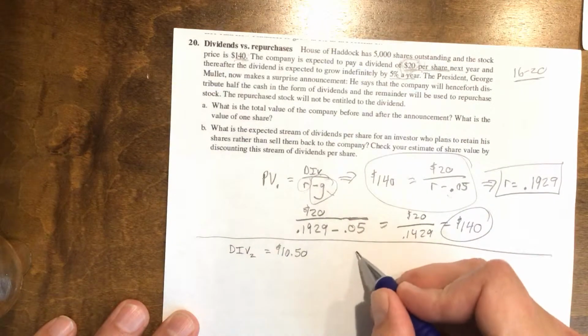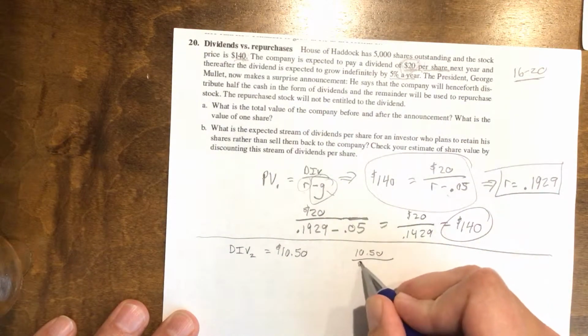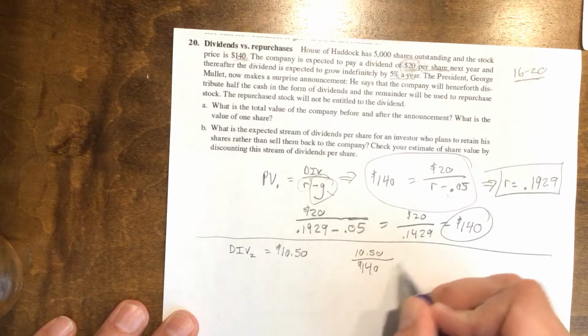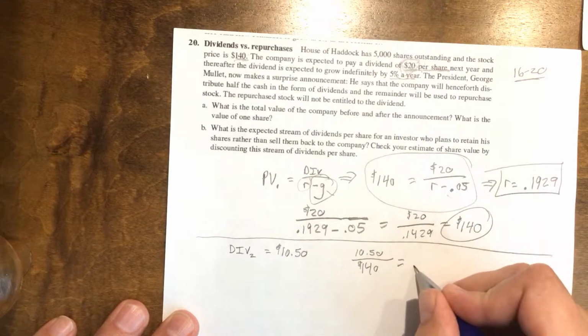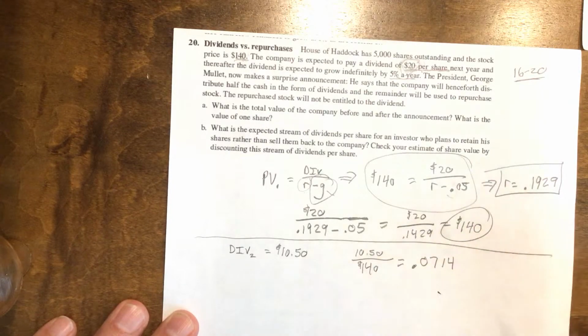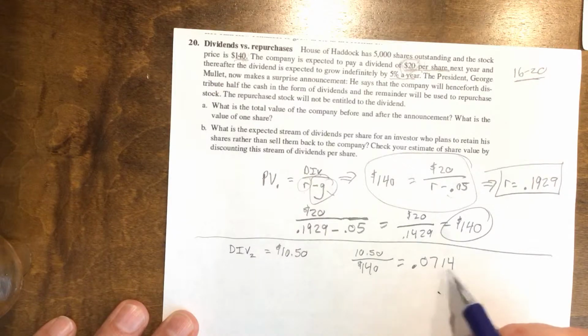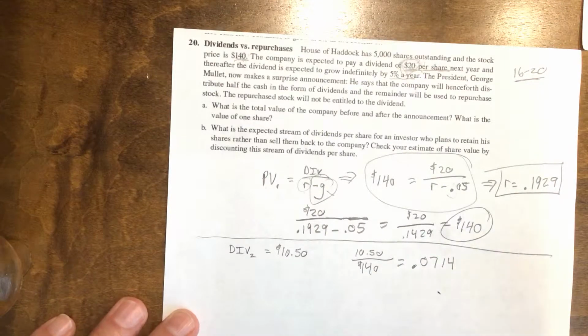So $10.50 per share divided by a value of 140 per share means you're repurchasing 7.14% or 0.0714 of the shares each year.